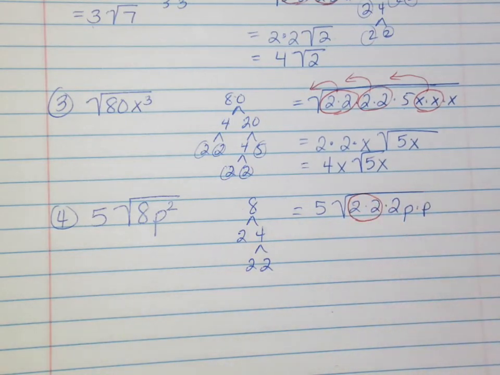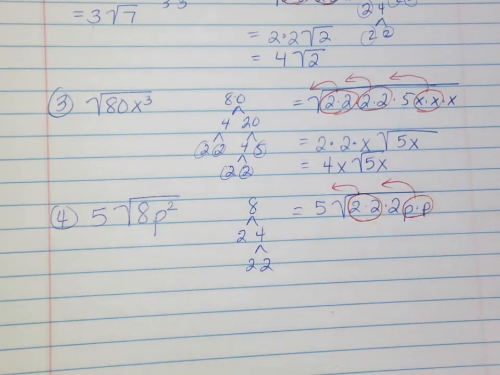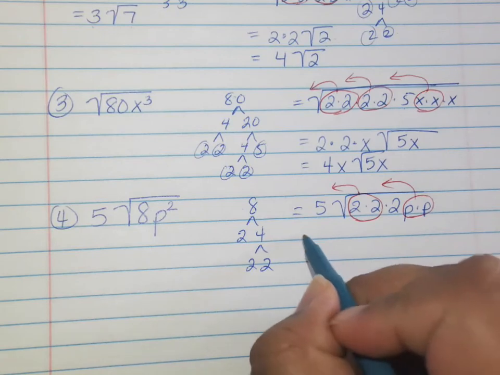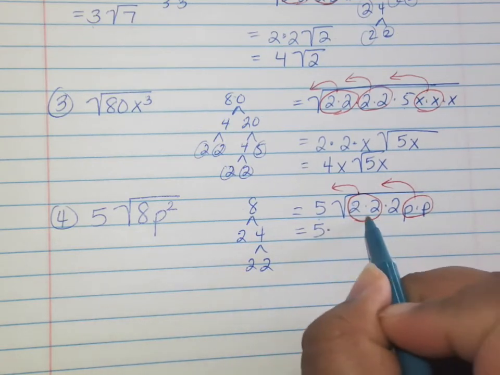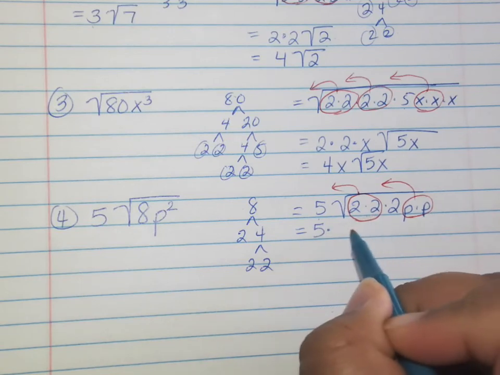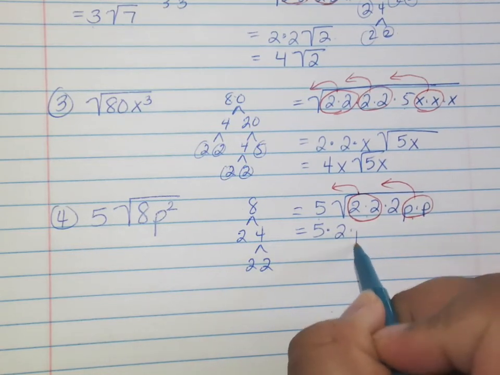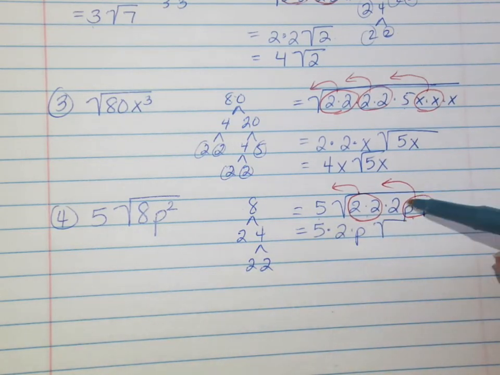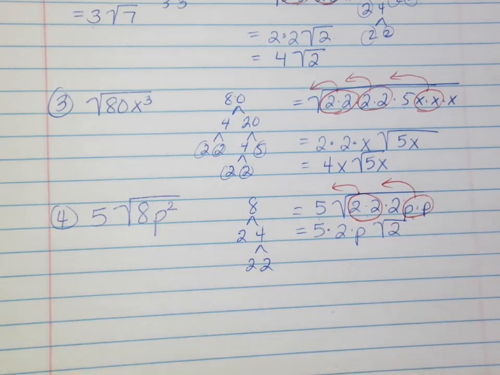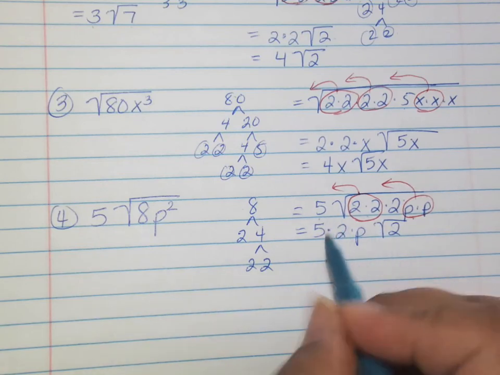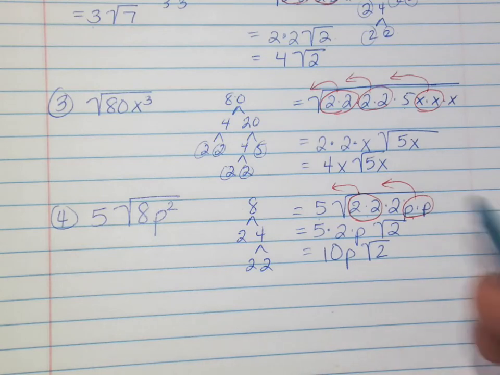So I have these 2, and that means they're going to come out. So I have a 5 outside. I'm going to leave that 5 there. I'm bringing a 2 from this circle, and I'm bringing one of the p's from this circle. And what's left over? Just the square root of 2. Alright, let's multiply the outside. We have 5 times 2 is 10. 10p square roots of 2.